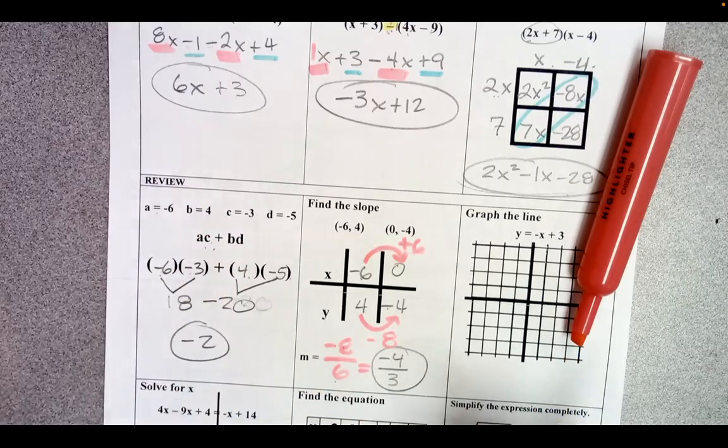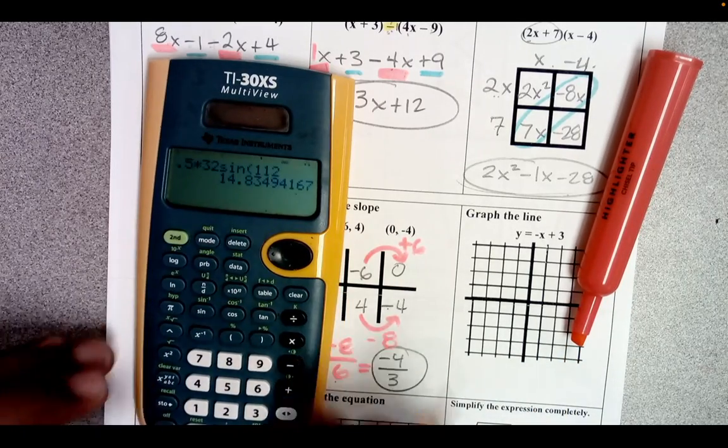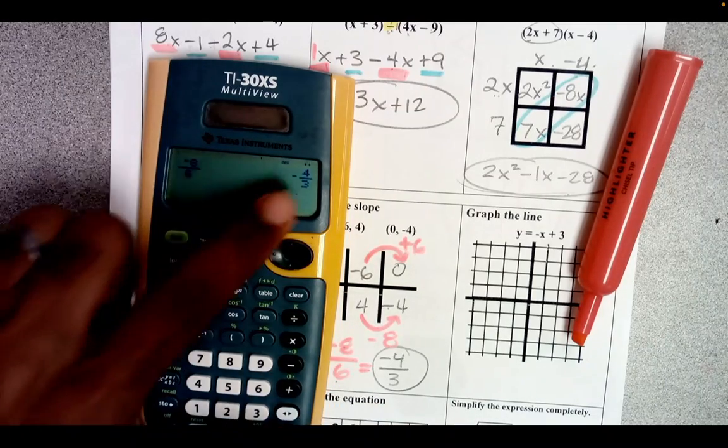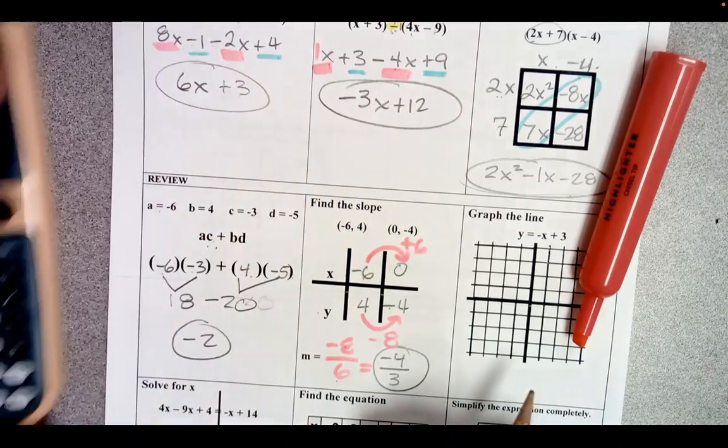Again, just a reminder that your calculator can help you out with that. If I do negative 8 divided by 6, that will help me reduce it. So you could do that on there as well.